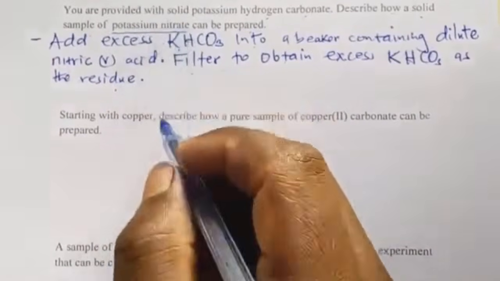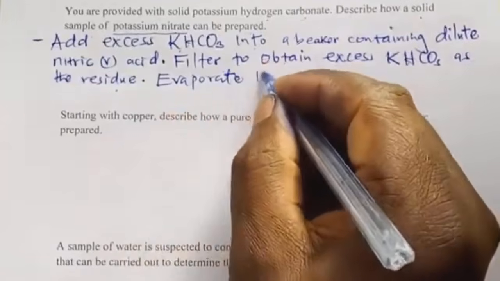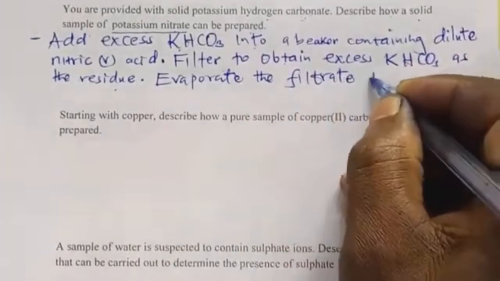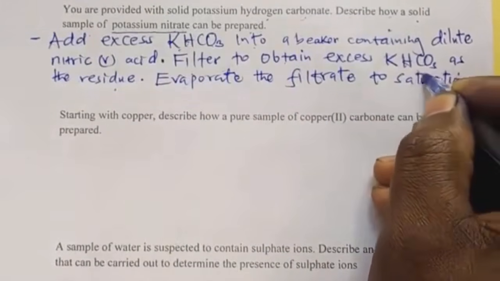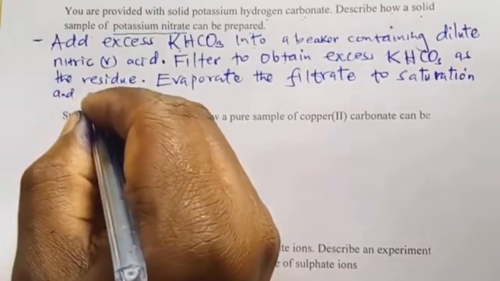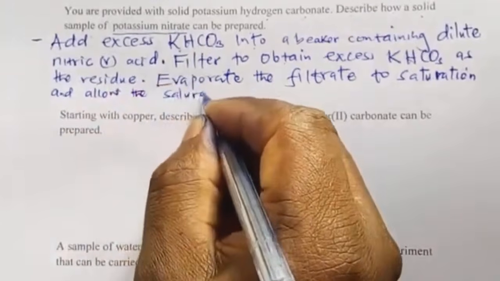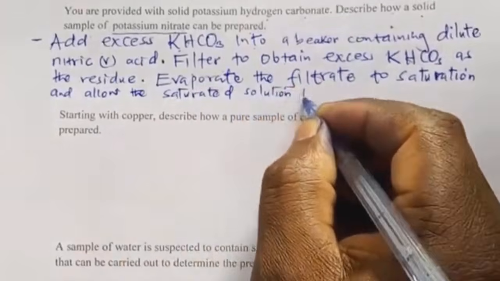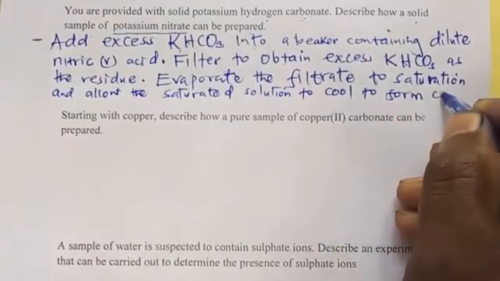So we are going to evaporate the filtrate to saturation, and allow the saturated solution to cool to form crystals.